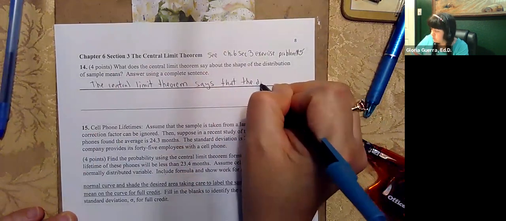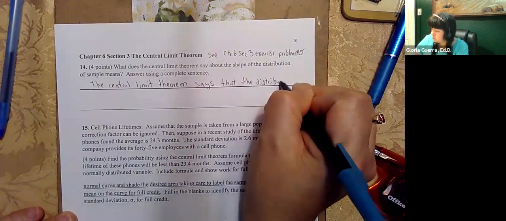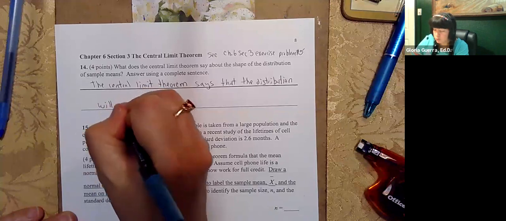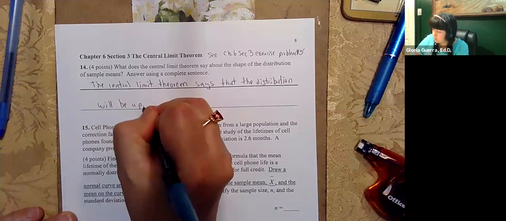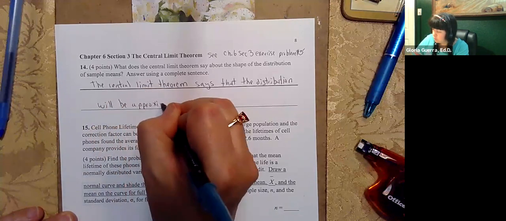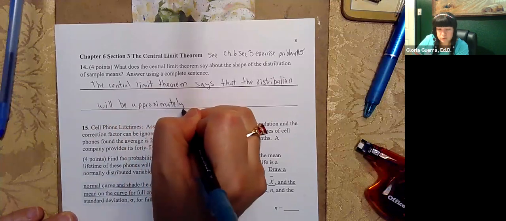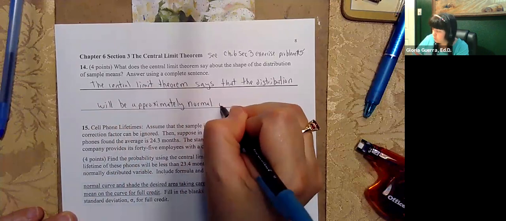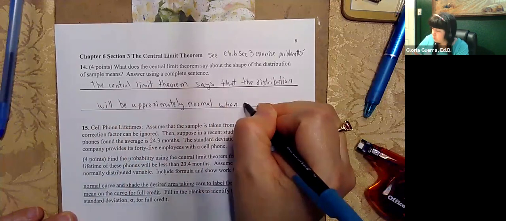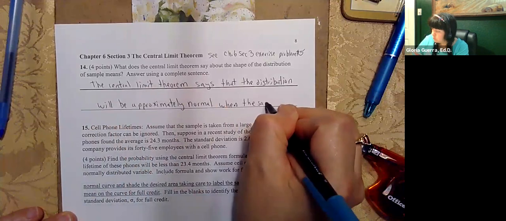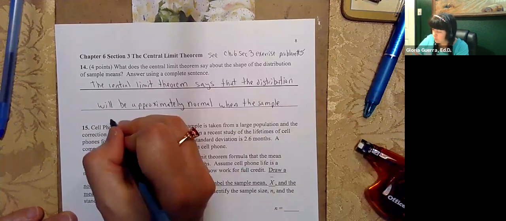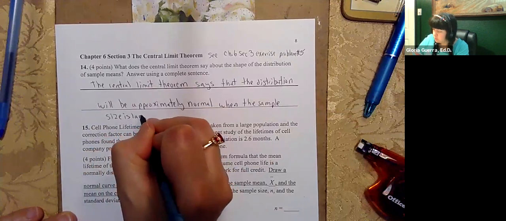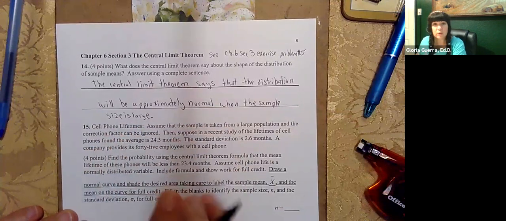the distribution will be approximately normal when the sample size is large, okay?